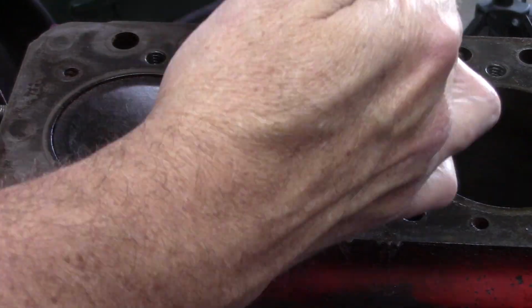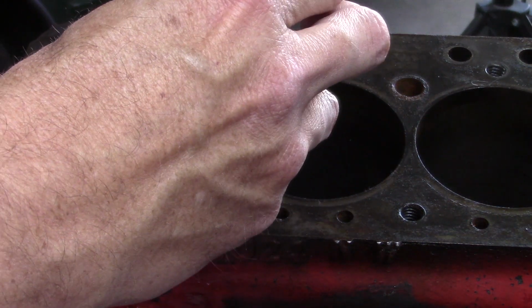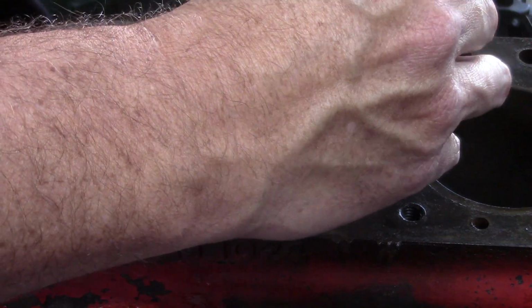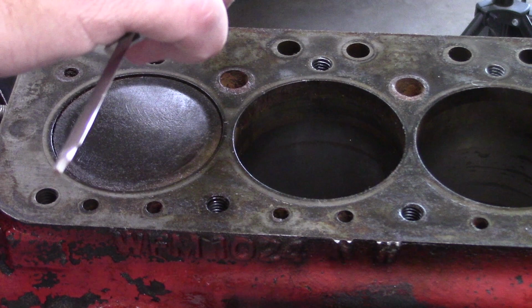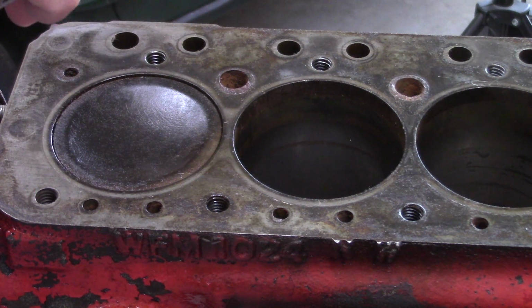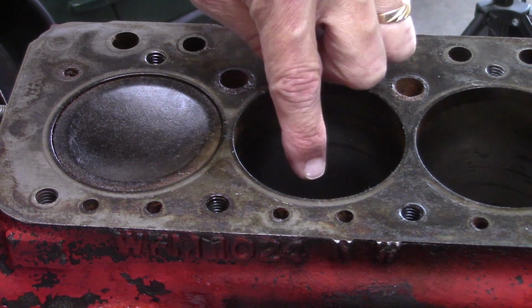3.26, 3.235, 3.25, 3.25. All right, so I'm going to write down 3.25 as the depth.